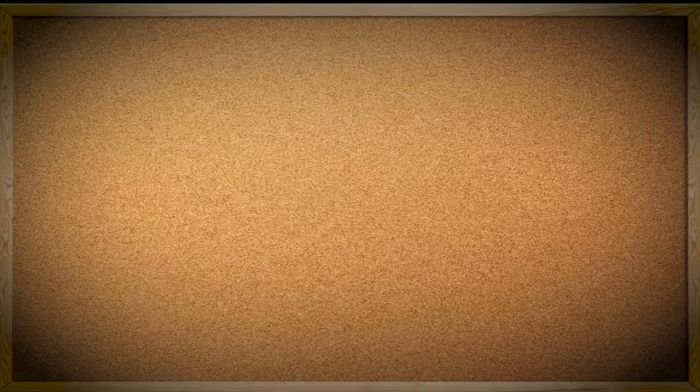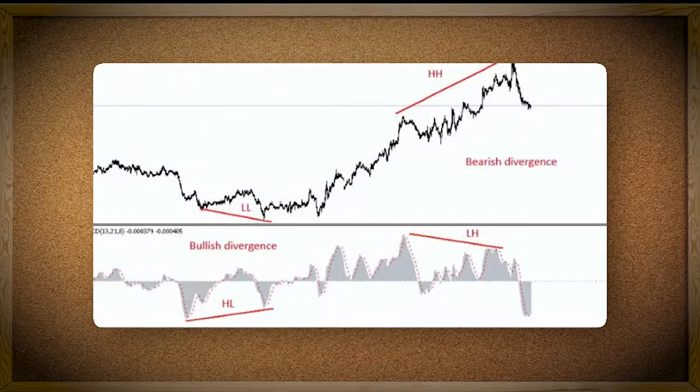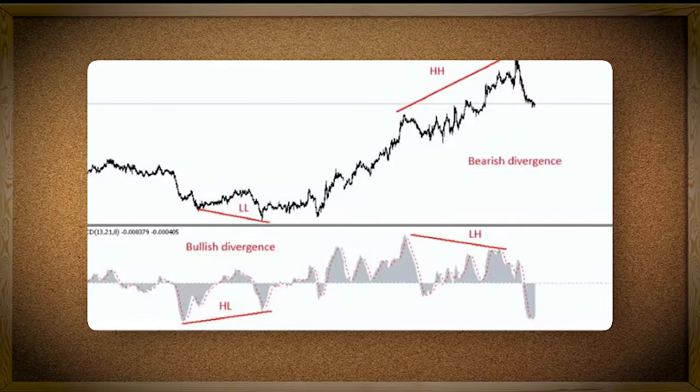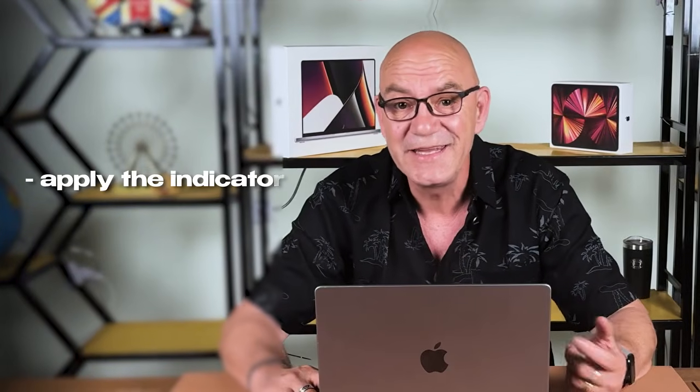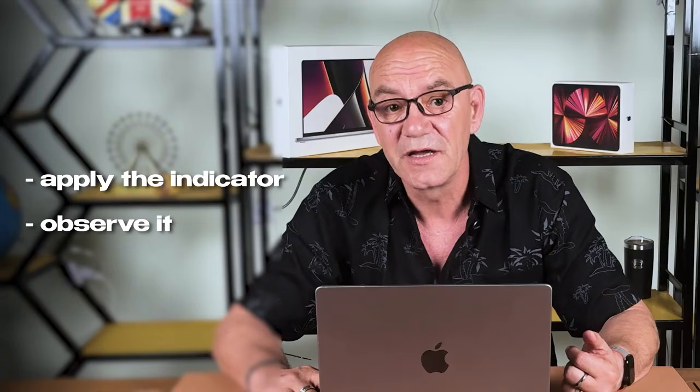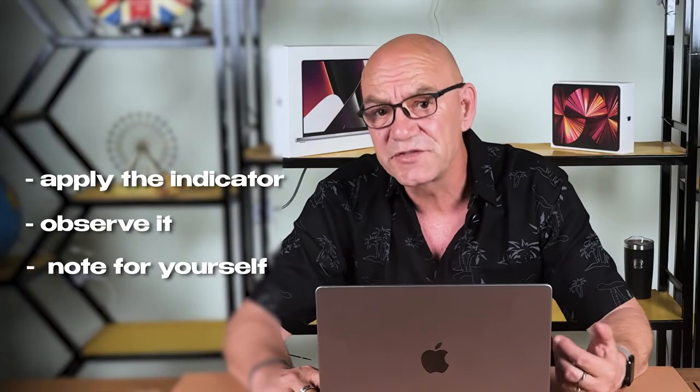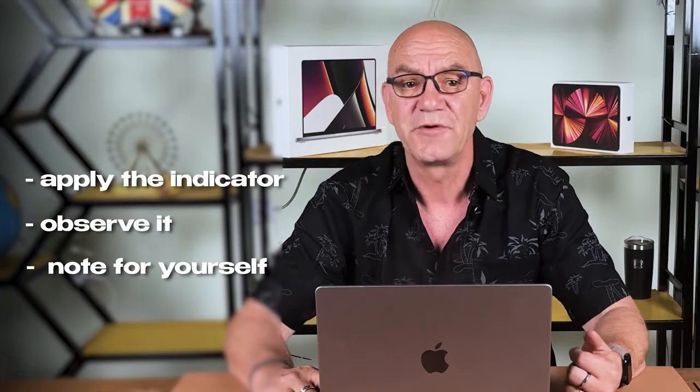These are situations where the price makes a new high, but the indicator does not confirm it. Such a signal often warns that the movement is losing strength. You can master all of this gradually. Start simple, apply the indicator to a chart, observe it, and note for yourself which signals coincide with the price. Over time, add filters, levels, moving averages, trend analysis. This approach will help you develop an understanding of the market step by step, without unnecessary haste.